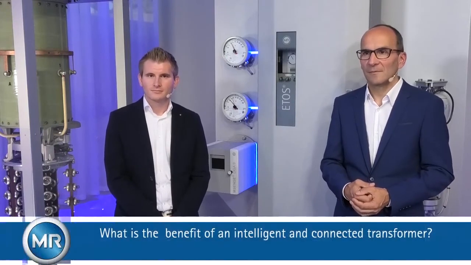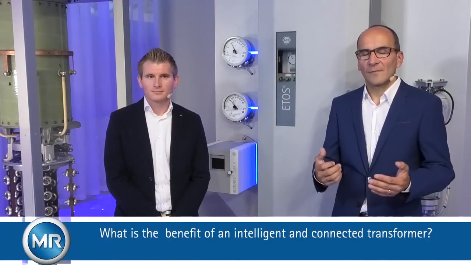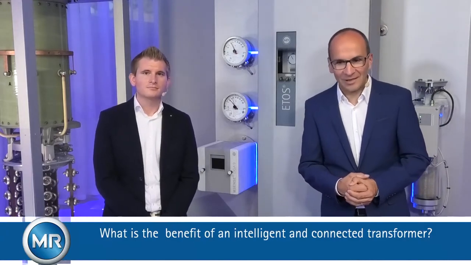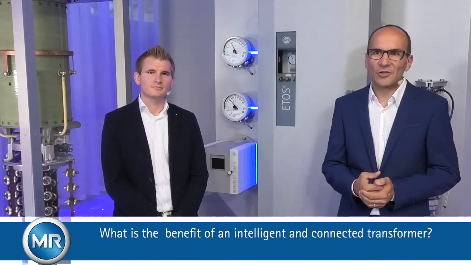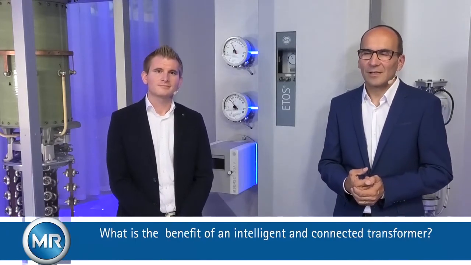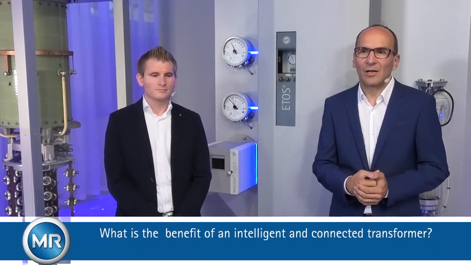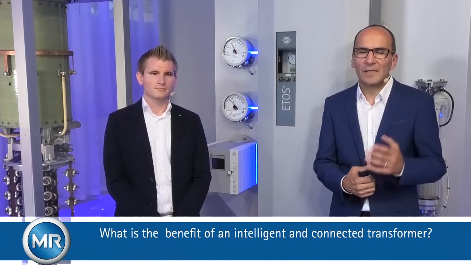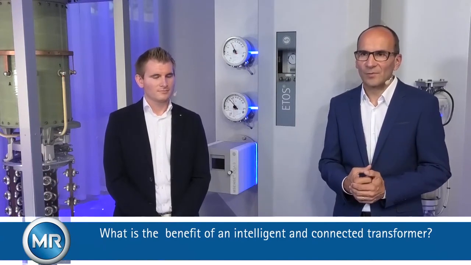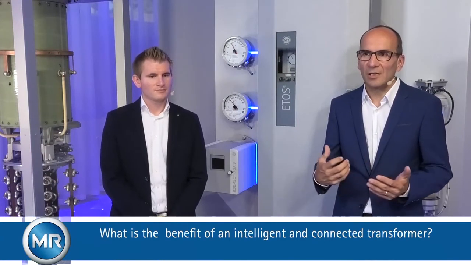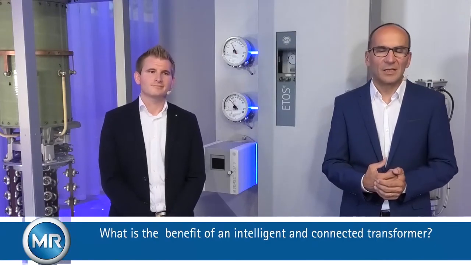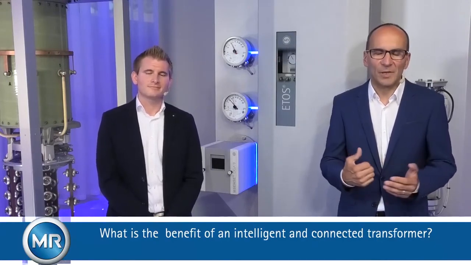The next question: what is the benefit of an intelligent and connected transformer? Good question, and I like that because our session has the tagline of intelligent connected transformer. We need to explain a little bit more what intelligent transformer means and what the benefits are.